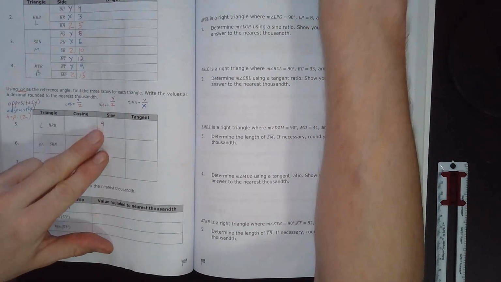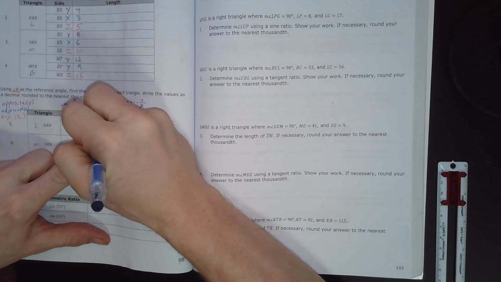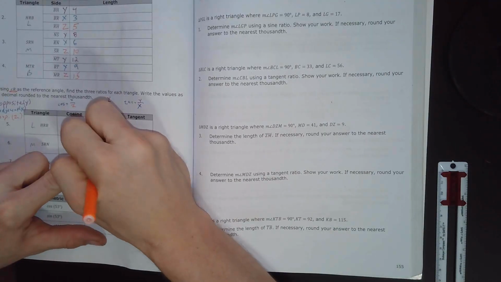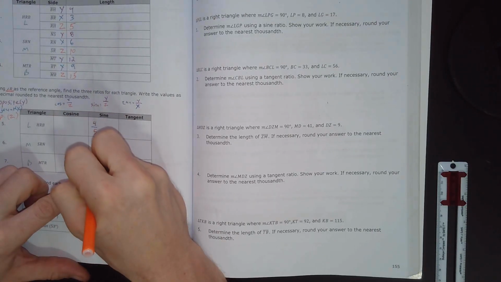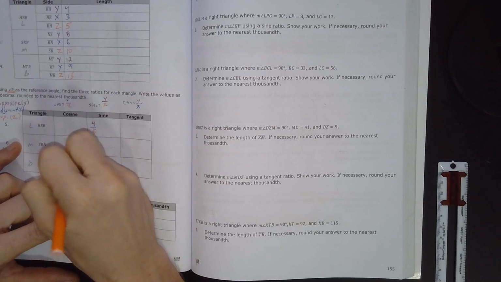Okay. All right. So again, it's 4/5. Opposite 4/5. Yep, 4/5. See, all these are going to be over 5. And they're all going to be less than 1.